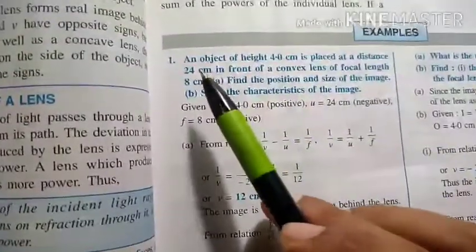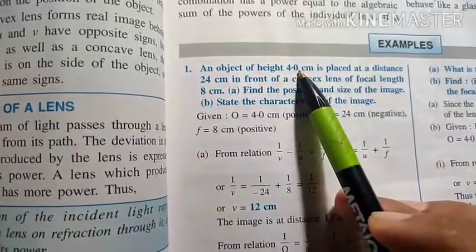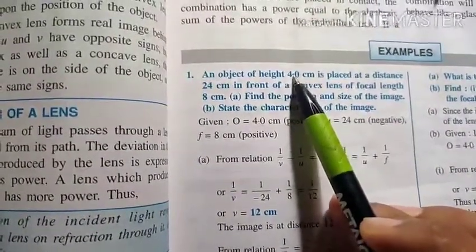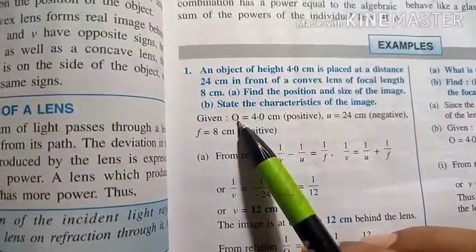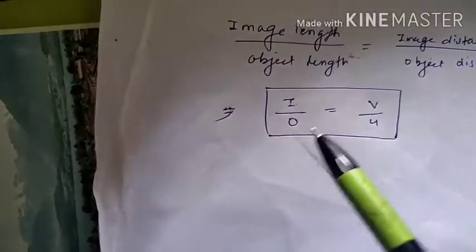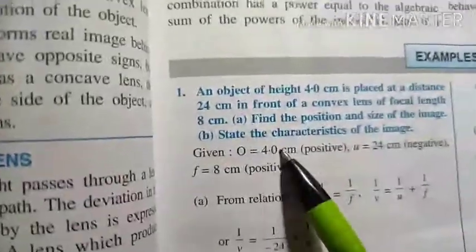Okay, so let me explain the first numerical. Example 1: an object of height 4 centimeter. So what is given? Object of height means object length is given. Okay, object length is given, so we call it O. As I said, we have this relation I by O equals v by u. O stands for object length or object height. So O is given, 4 centimeter.